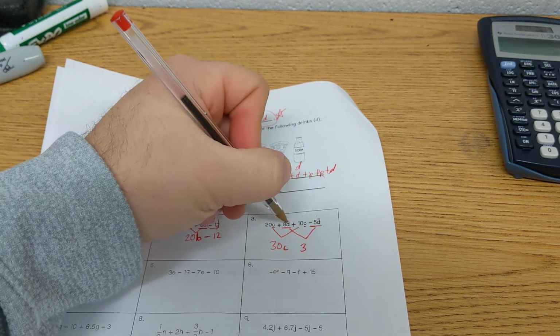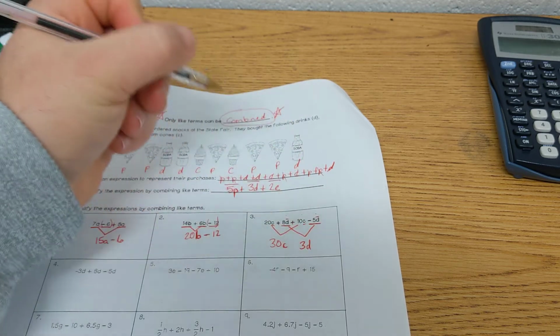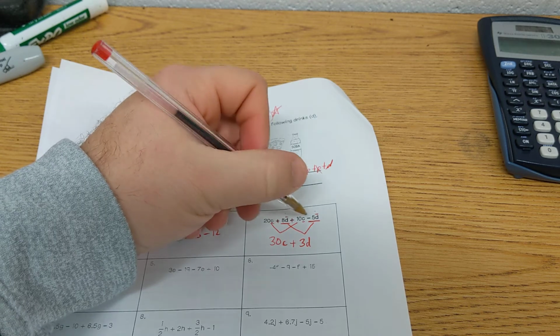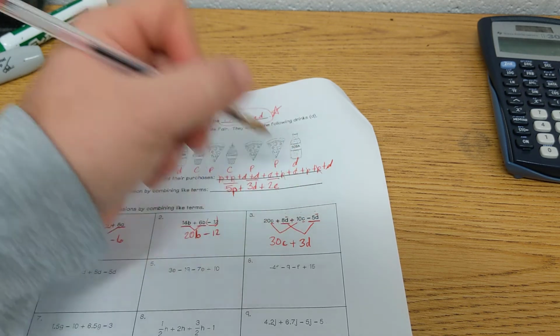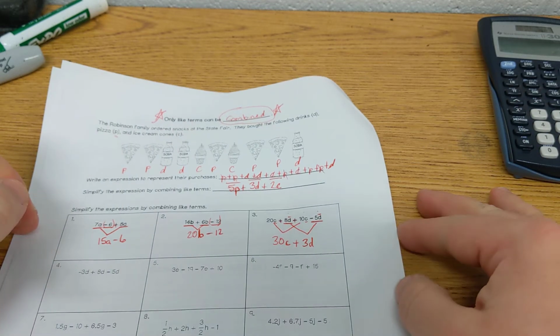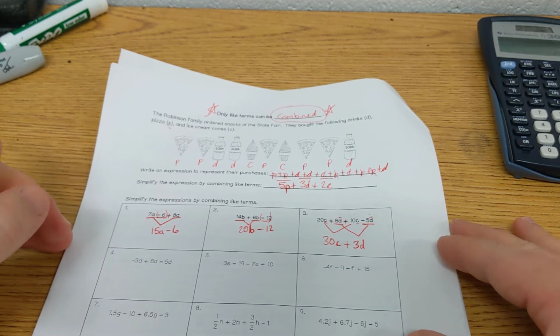So it's 3, and then we just bring our variables with it. 3d. And that's a positive because 8 minus 5 is still positive 3. So that's a plus 3. So 30c plus 3d is what we will get in that one.